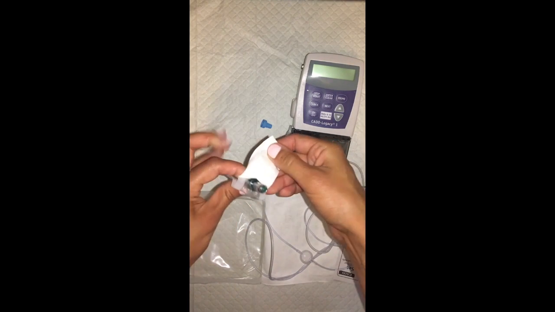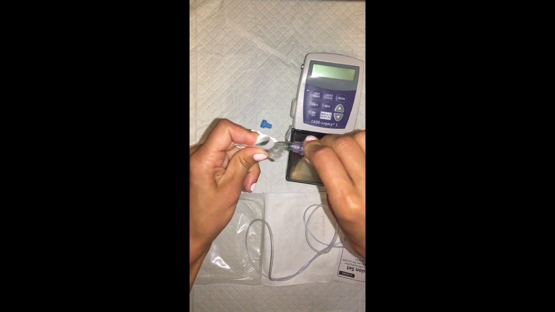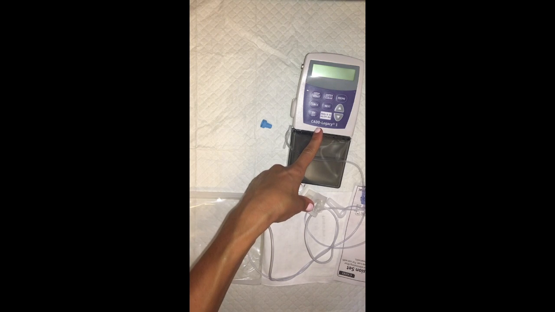You'll open this guy up. You're going to pop the clear cap off and then screw this into place. And once we've set and programmed the pump and primed the line, this end will ultimately connect to the patient.